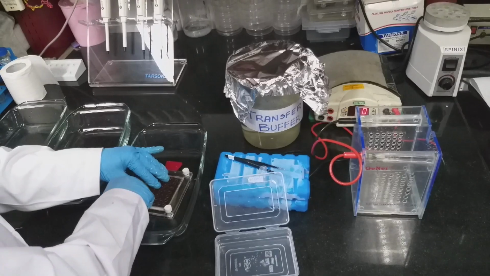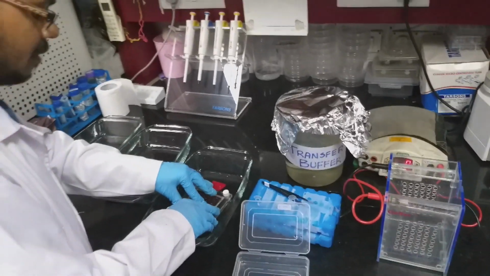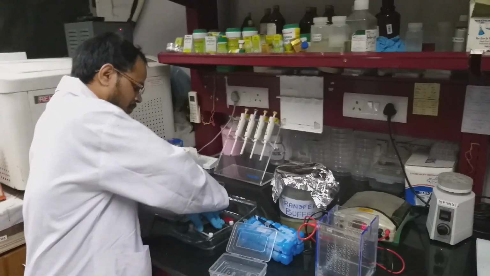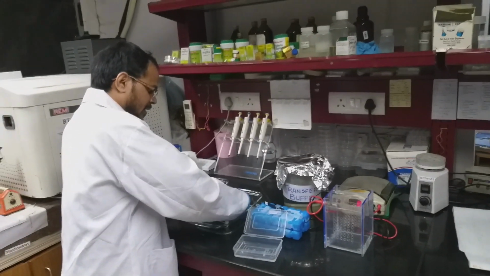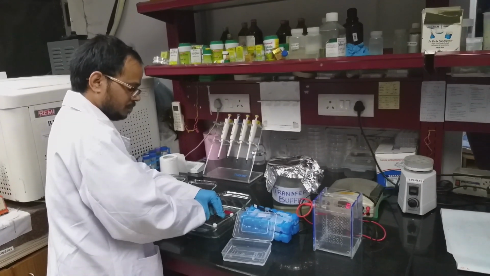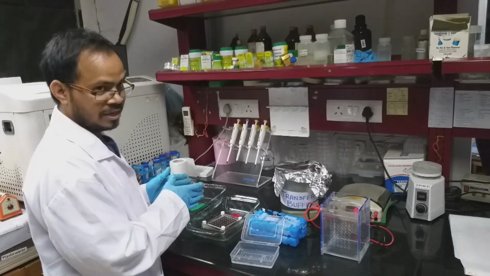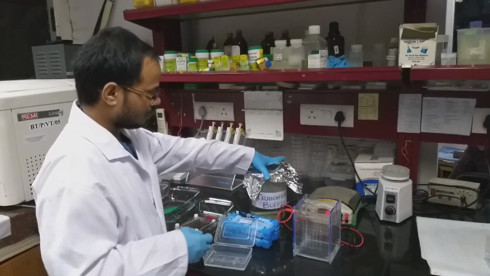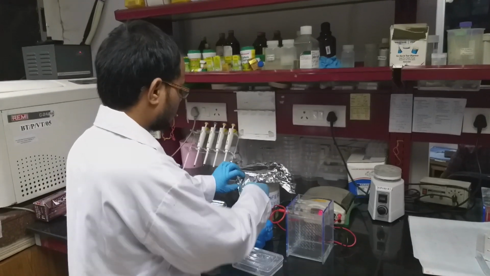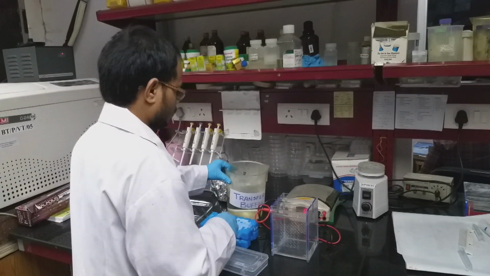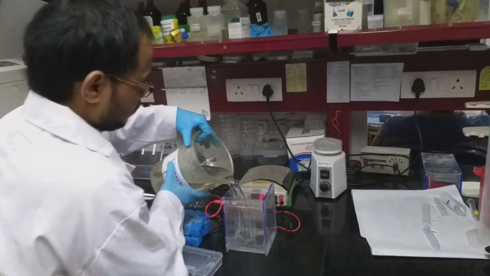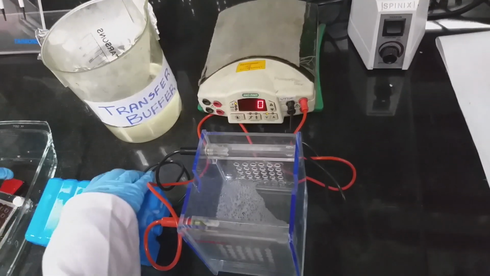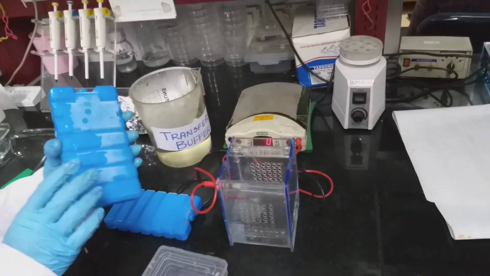Initially you don't tighten, you just keep it, and after that press the positive side of the cassette, then tighten the screws. All these things should be done in the transfer buffer only, unless specified. So this is the chilled transfer buffer. Now we are going to do the transfer. Pour sufficient buffer. Keep this ice pack also.